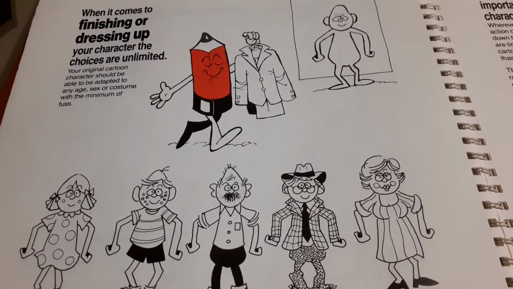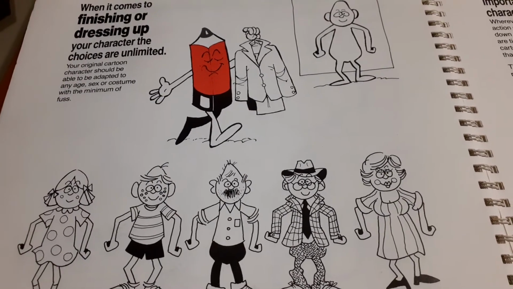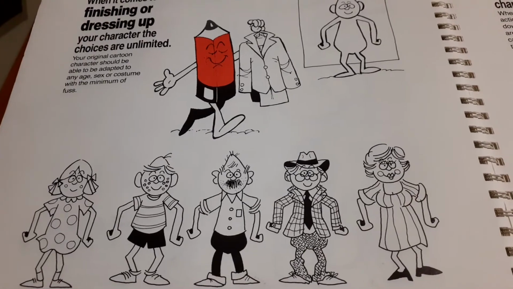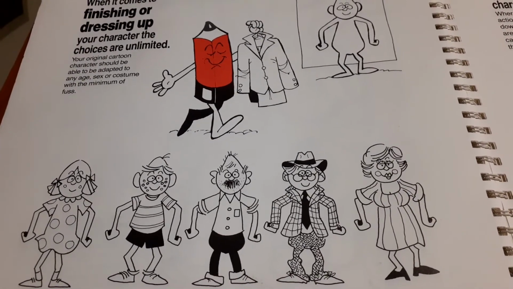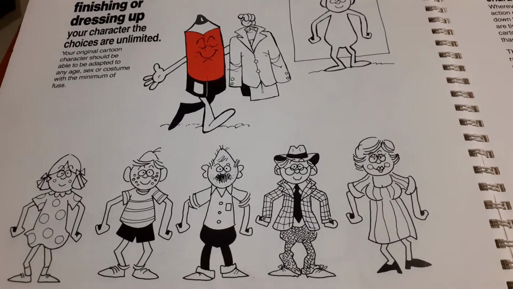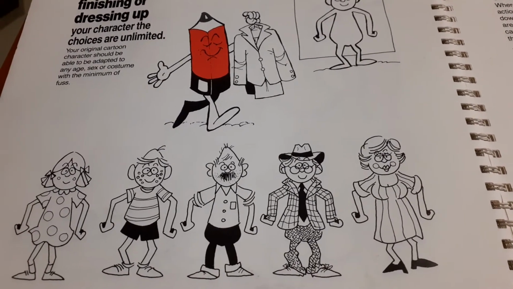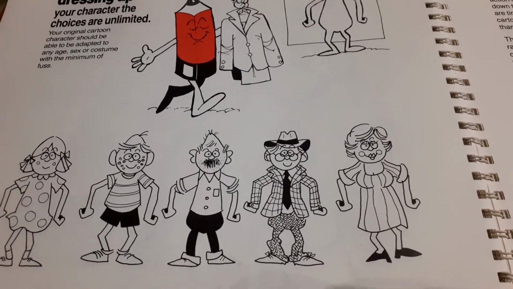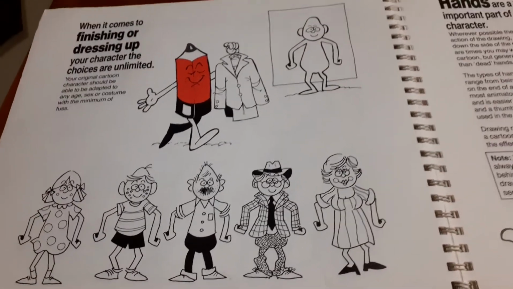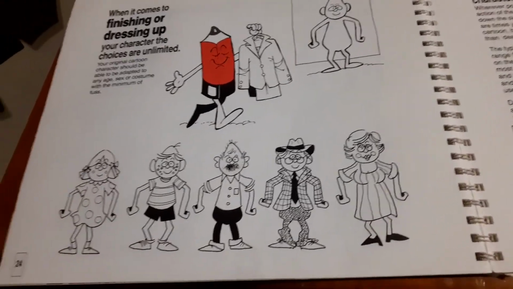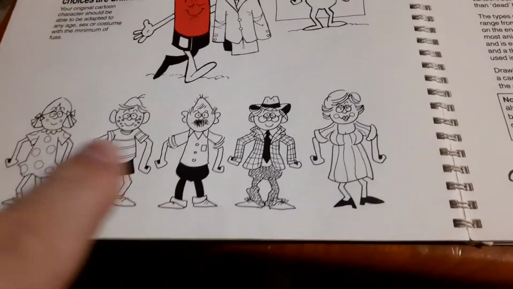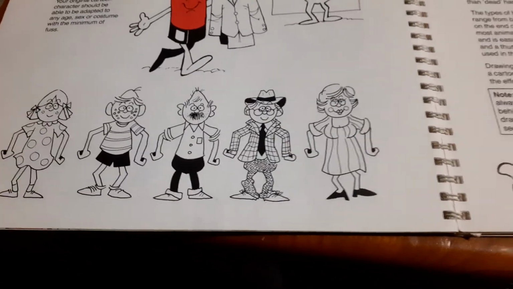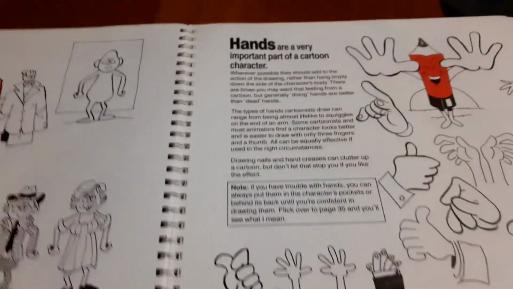When it comes to finishing or dressing up your character, the choices are unlimited. Your original cartoon character should be able to be adapted to any age, sex, or costume with the minimum of fuss. Yeah, it's the same kind of shape-ish, but different sex, different clothing. Pretty cool. Yeah, different expressions.